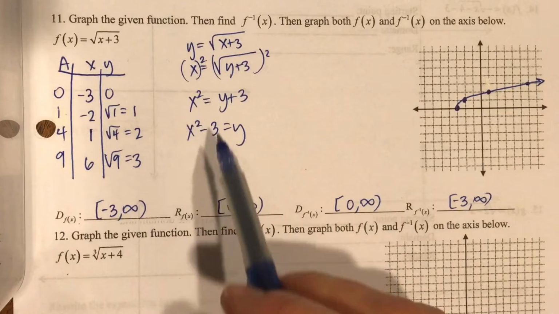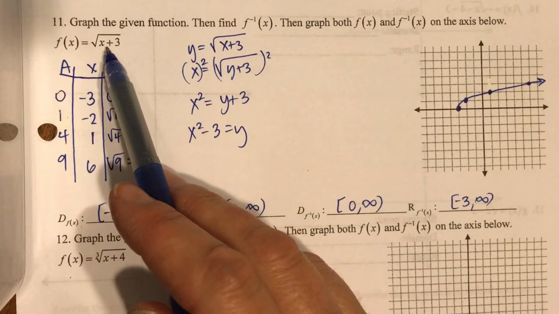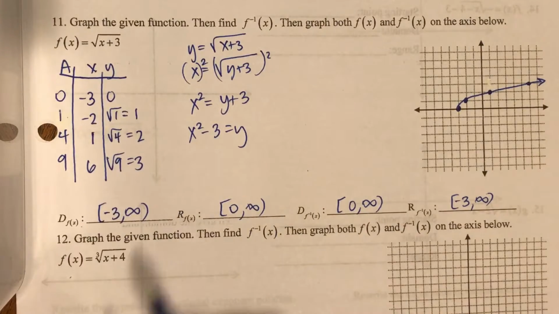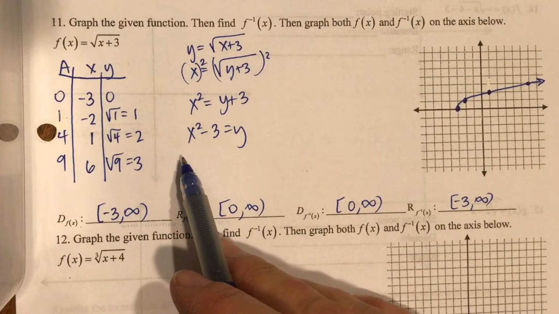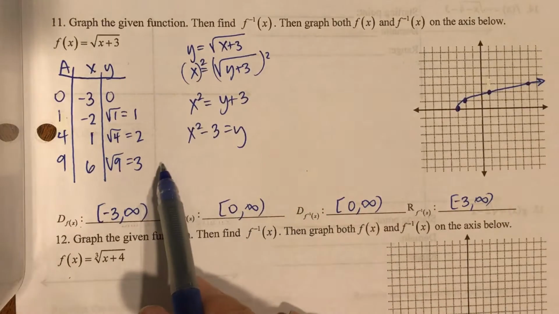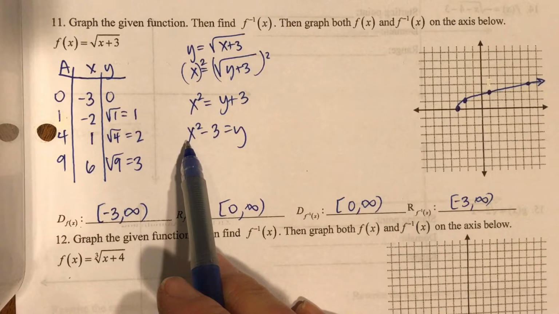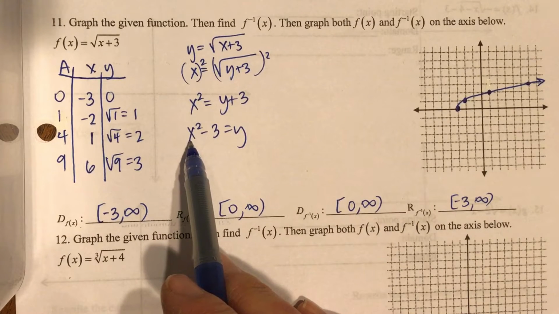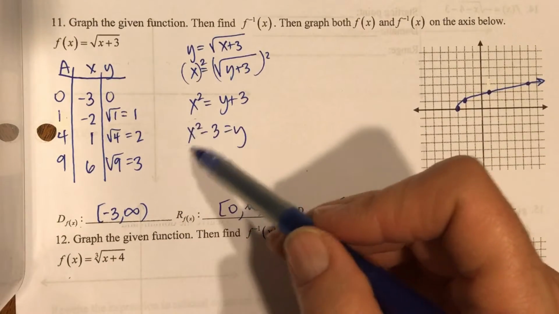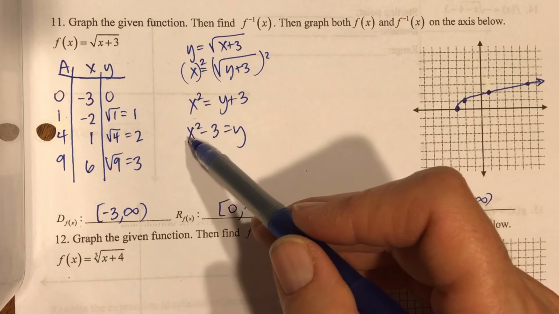Okay, so now let's go back over here and see if this makes sense. First of all, over in this one, we can only put in x's that are -3 or bigger. So what is going to happen here? Well, first of all, anything that's squared, no matter what I put into it, is always going to be 0 or bigger.